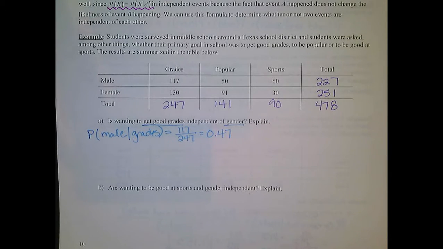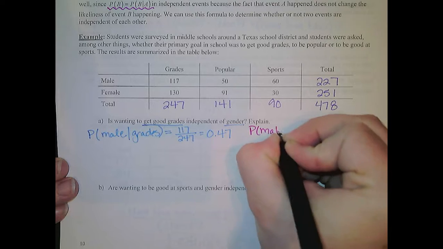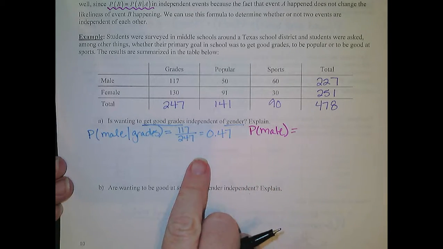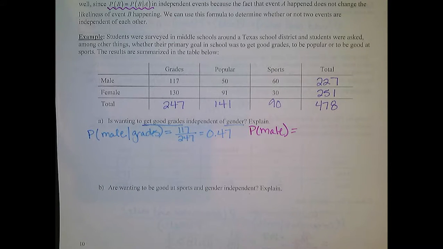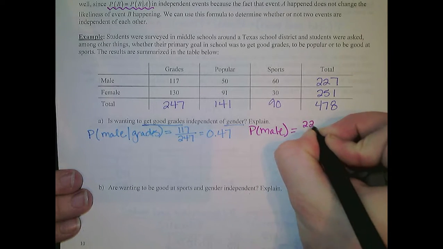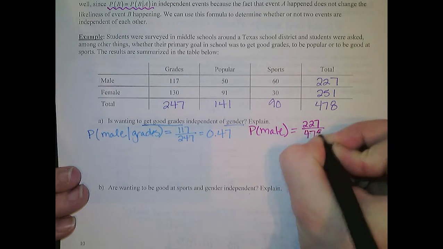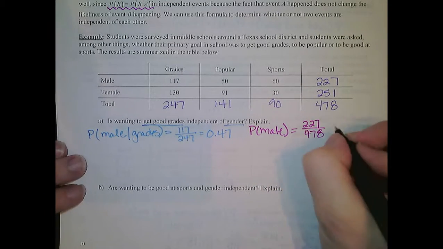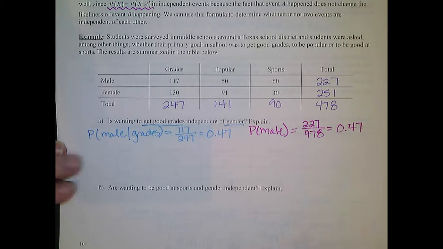Now we want to compare that to just the probability of the student that we selected being male. In other words, were we more or less likely to have male students if we just looked at students who selected good grades versus all of our students overall? So if we look at all of our students, we had 227 male students out of 478 total students that were surveyed, which also gives us approximately 47%.